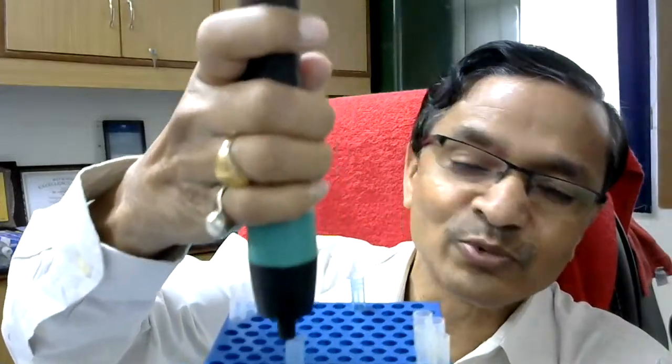You have to put the pipette on the tips and take the tips. Whenever you are using a 1 ml pipette, you have to use blue tips, from the tip box. Generally, we fill the tips here and autoclave them so that the tips are sterile.